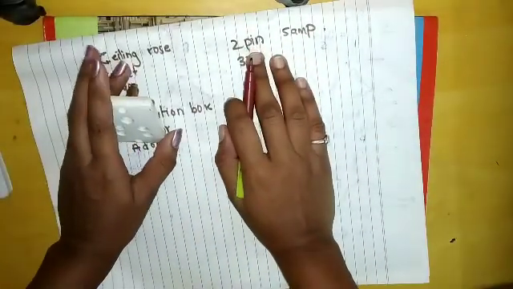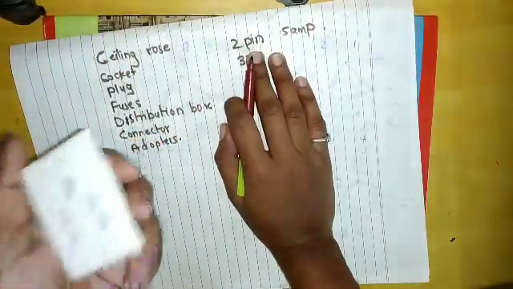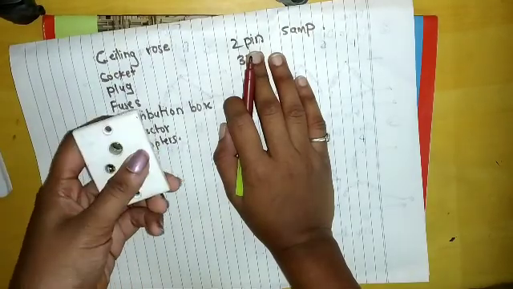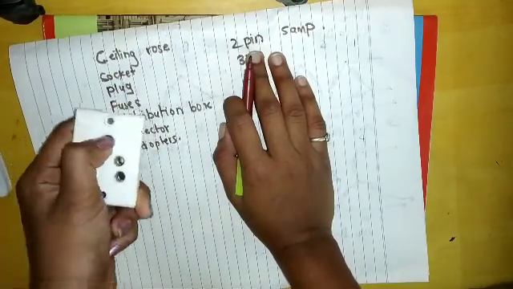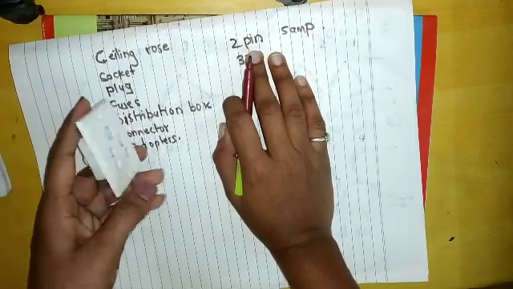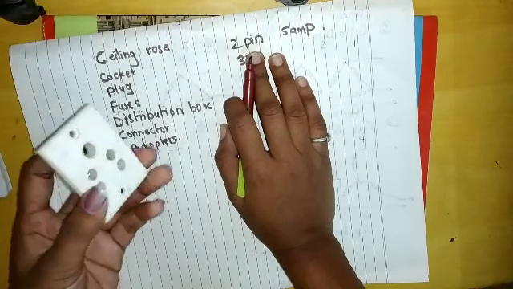That means you can see in your home also, for the fridge and AC, we require a 3-pin socket. Why? We have to provide earthing there. So we have to provide a 3-pin socket there. So this is about the socket. It is very basic.